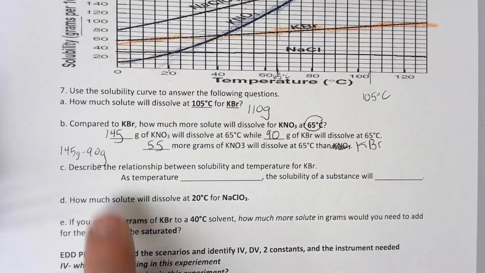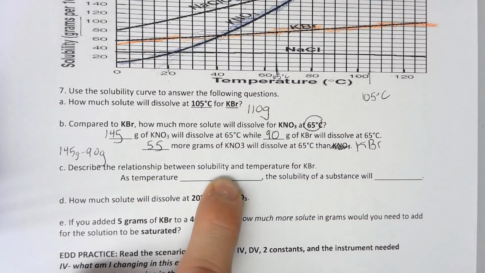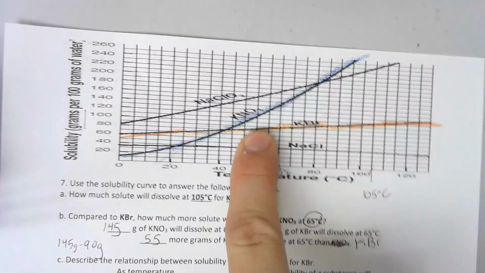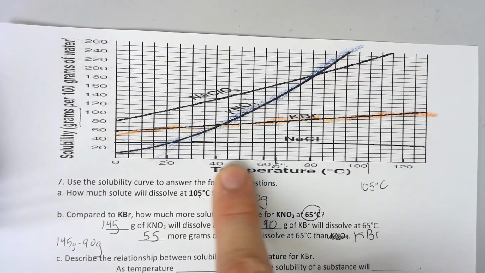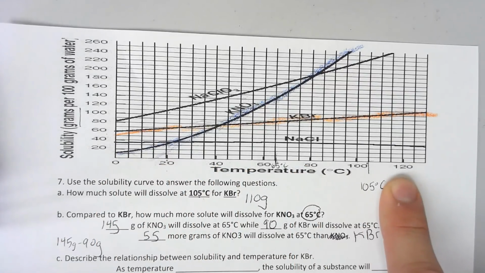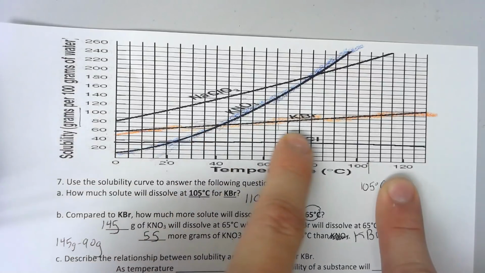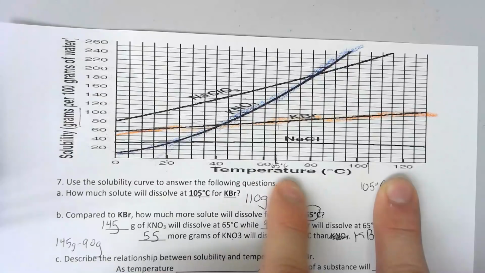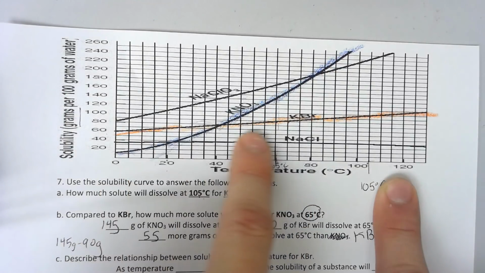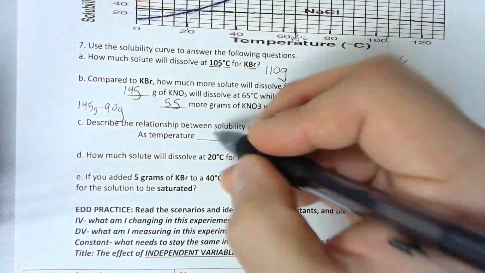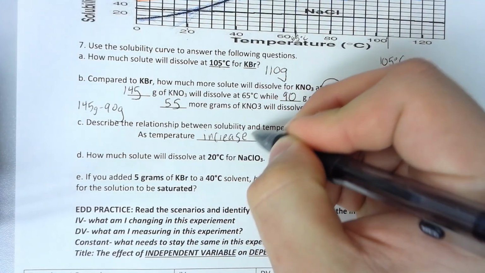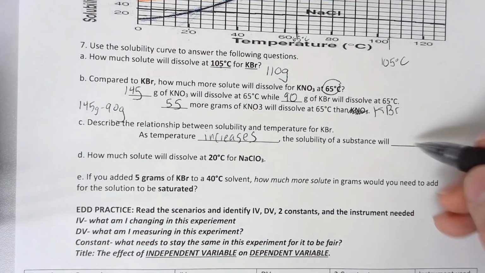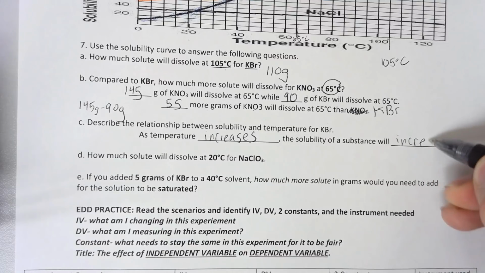Okay, describe the relationship between solubility and temperature for KBr. Okay, so look at this KBr graph. As the temperature goes up or increases, the solubility increases as well. So the hotter my solvent gets, the more solute dissolves. So as temperature increases, the solubility of a substance, well, this is asking about KBr, but usually in general, when you make something hotter, more of it will dissolve.